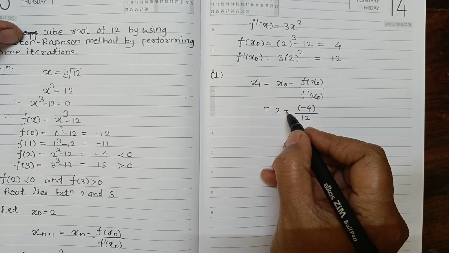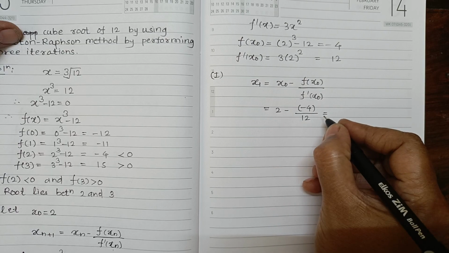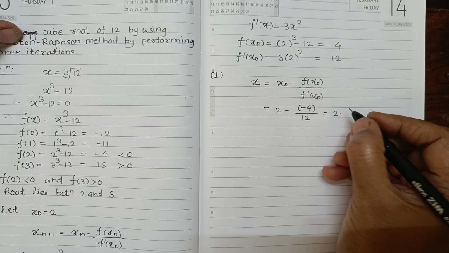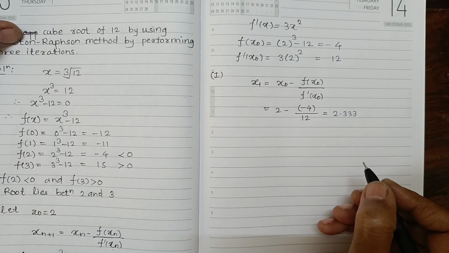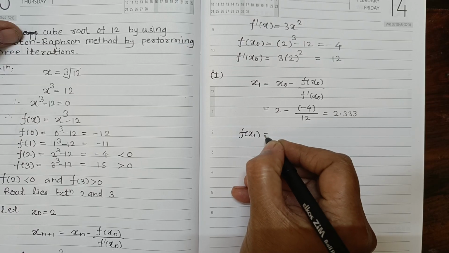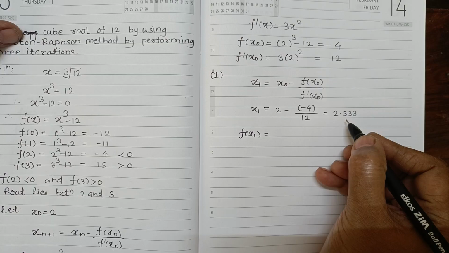Now minus minus plus, right? Using calculator, if we find this, then this is equal to 2.333. Now let us find f of x1. x1 is 2.333.